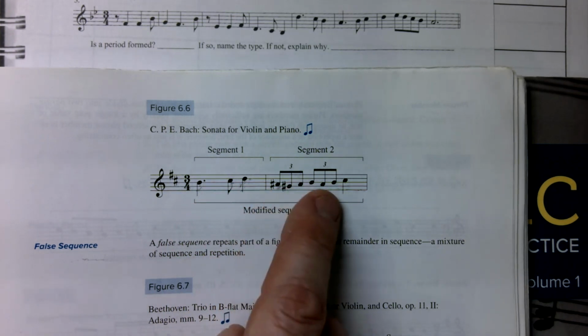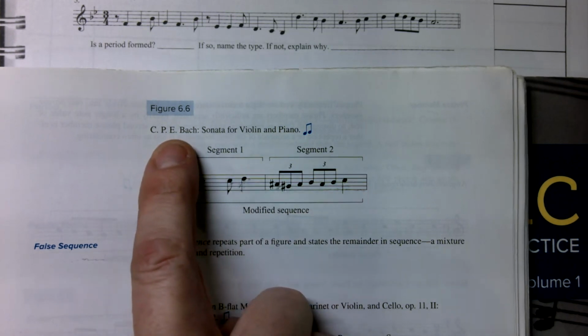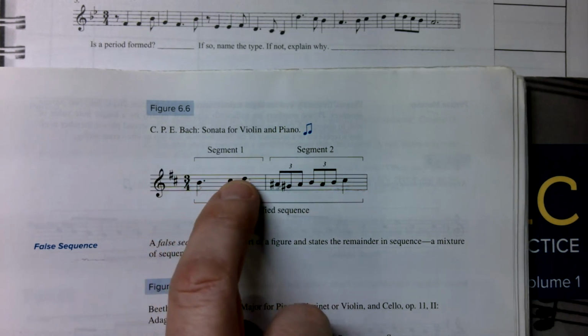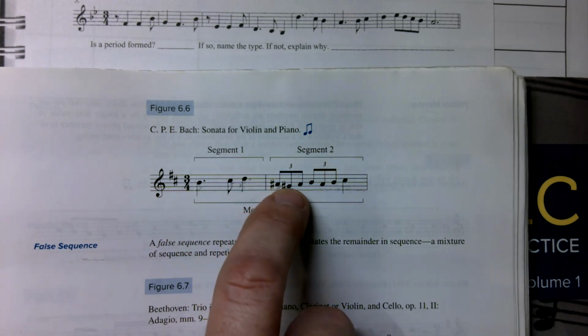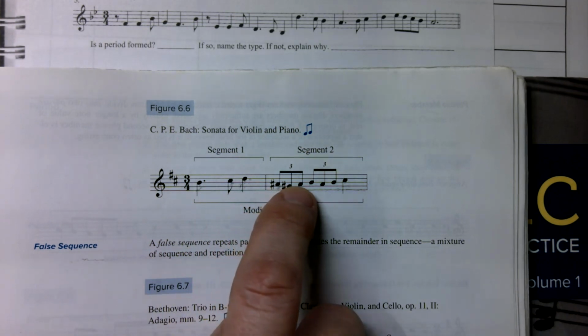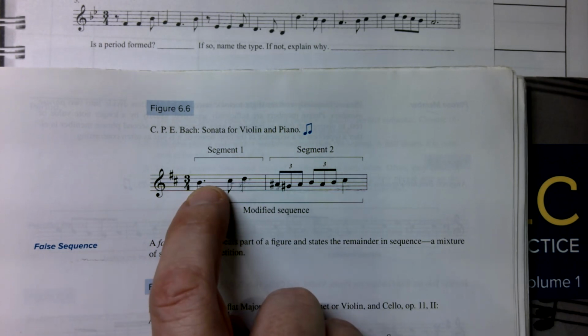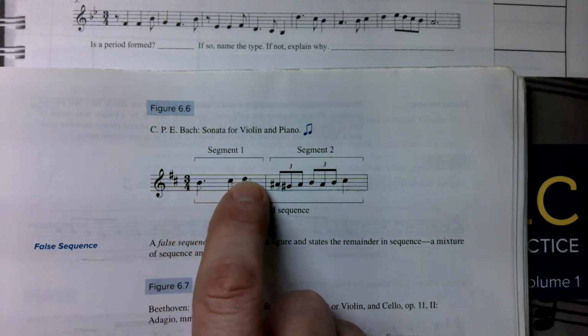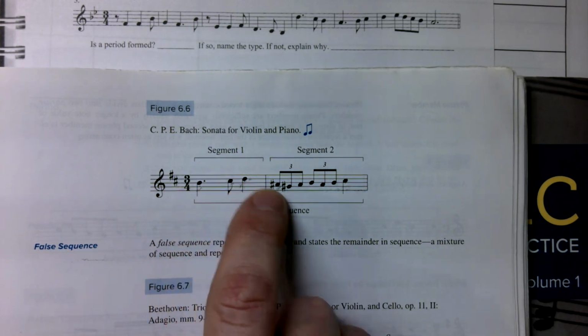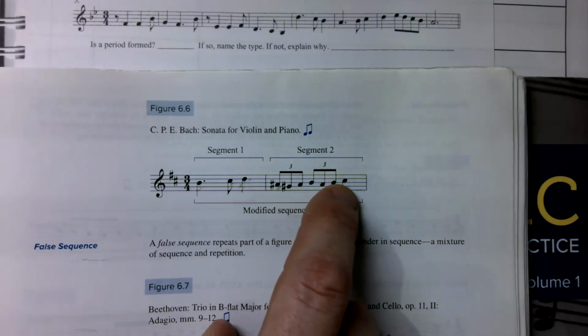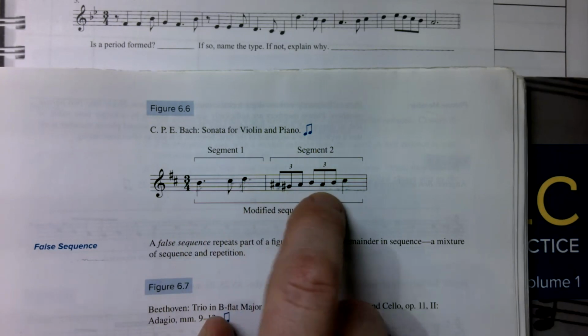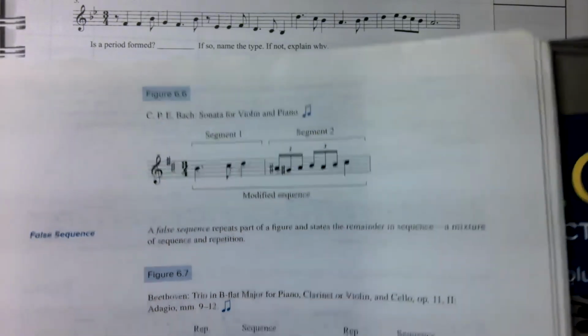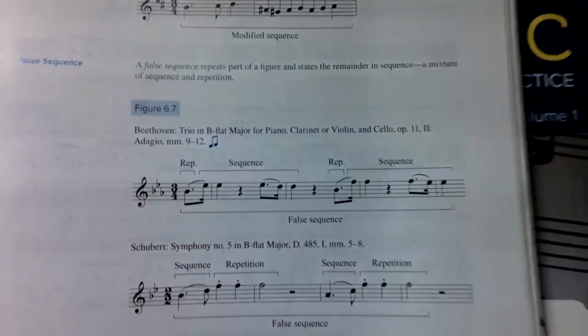Composers love to play games with what I'm going to call variation techniques. In this case, CPE Bach sets up an expectation for a 3-note pattern and then disguises it in a clever rhythmic way. Okay, that's a modified sequence. Again, the segments can be identified.